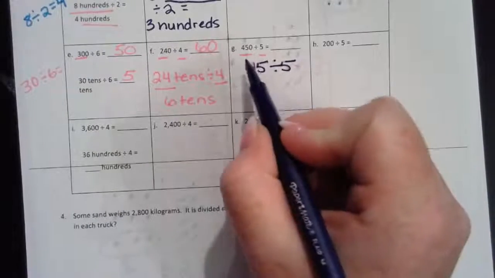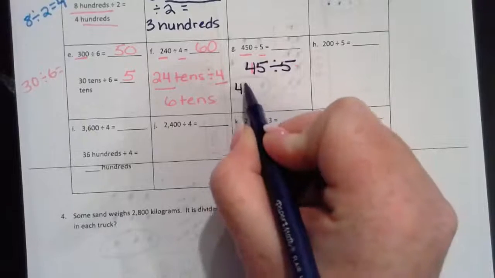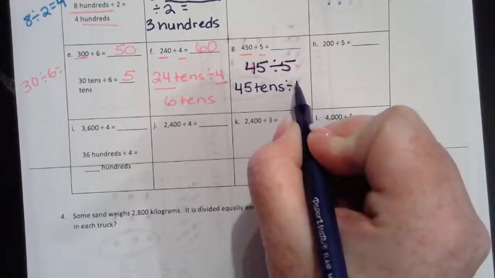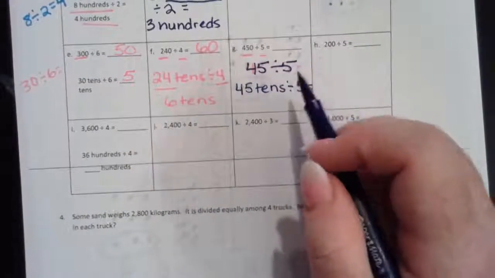So 450, that would be 45 tens. So 45 tens divided by 5. And now I can think that 45 divided by 5 is 9, but I'm going to have 9.